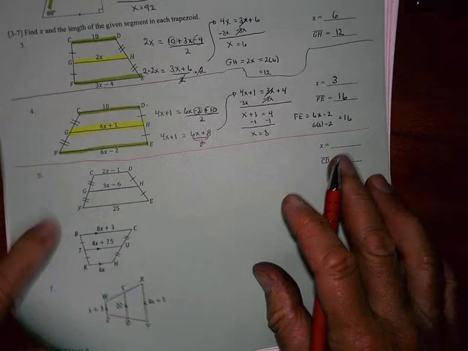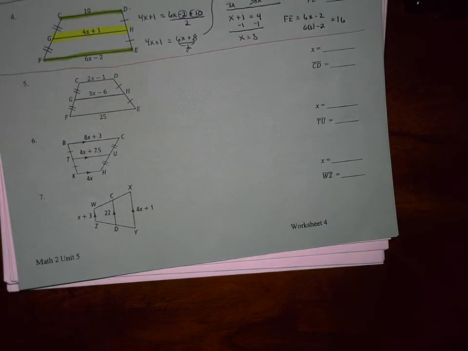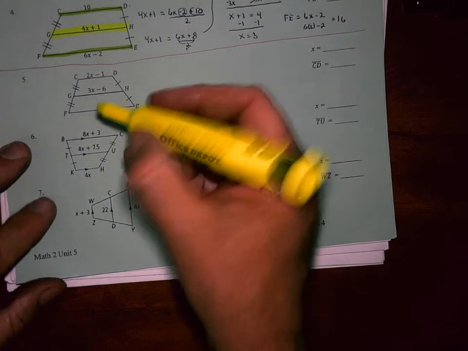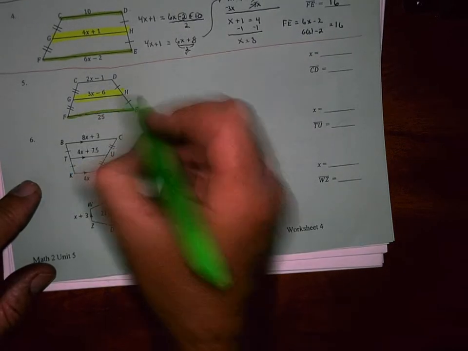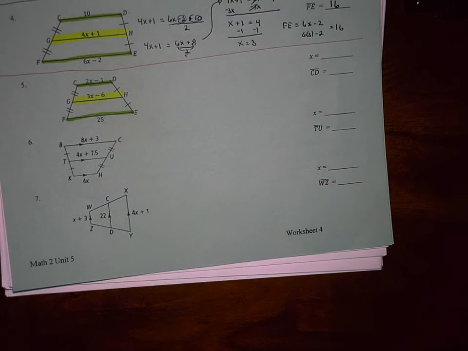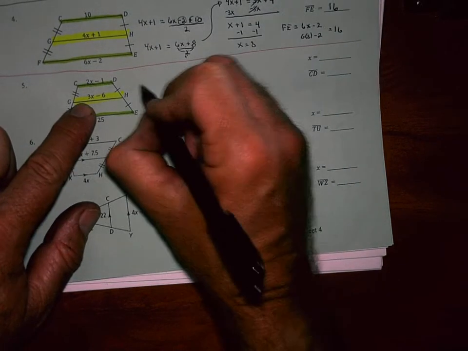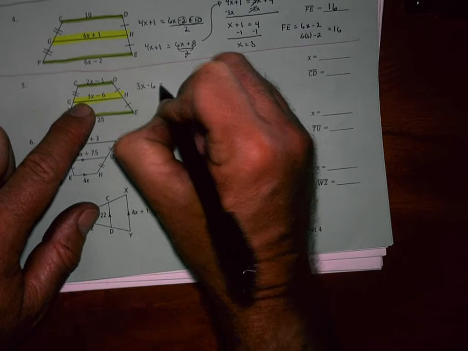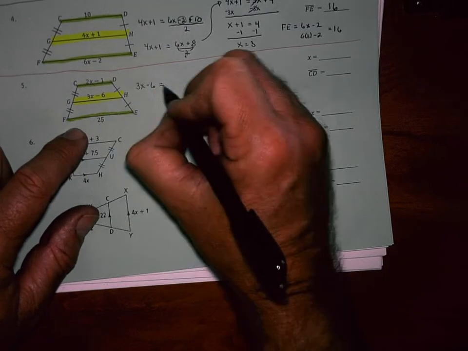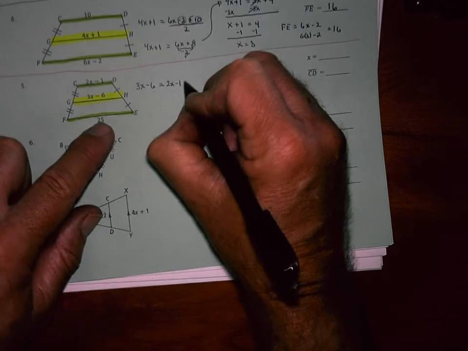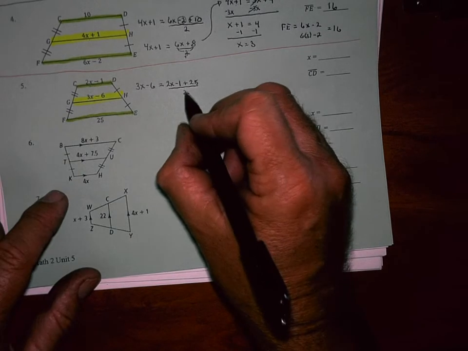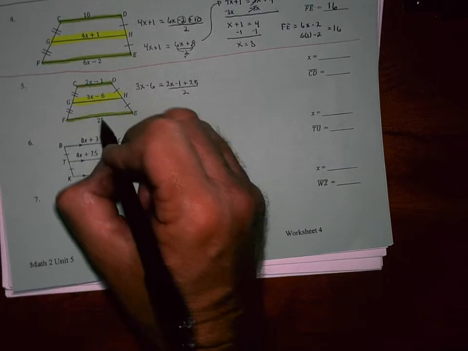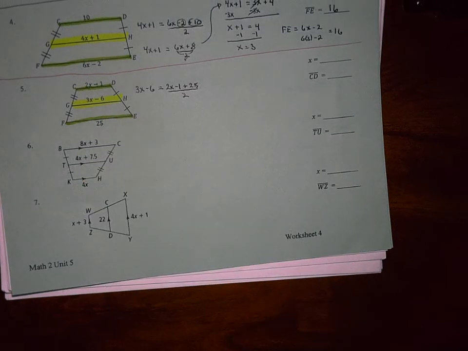Number 5, same idea. Notice we have a midsegment, which is G to H, which is represented by 3x minus 6. And then we have 2 bases. We have this bottom base, which is represented by 25, and this top base, which is represented by 2x minus 1. So the midsegment property says the midsegment, which is 3x minus 6, is equal to the 2 bases added up, 2x minus 1 added with 25, divided by 2. Why do we divide by 2, by the way, if you were wondering? Because the midsegment's in the middle. If you want to find the middle between 2 things, you always just add them up and divide by 2.